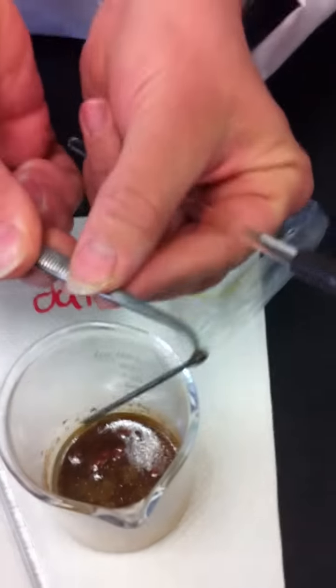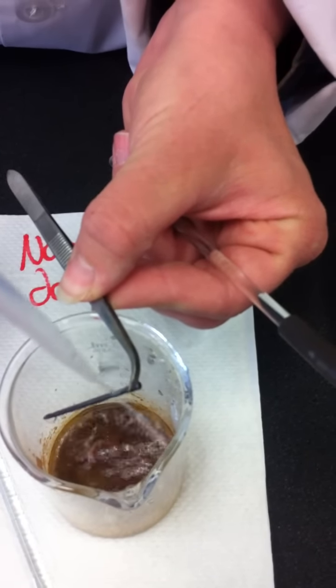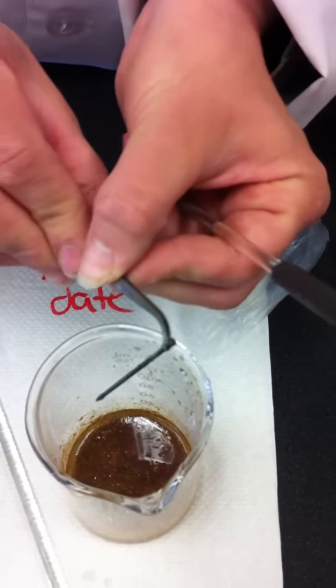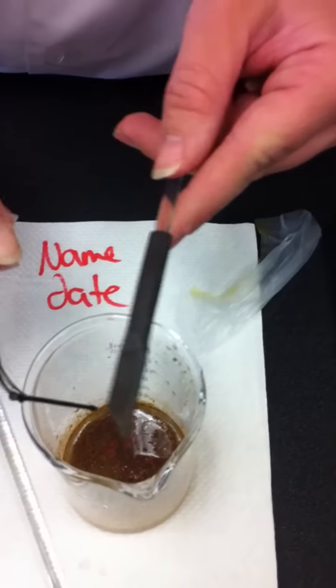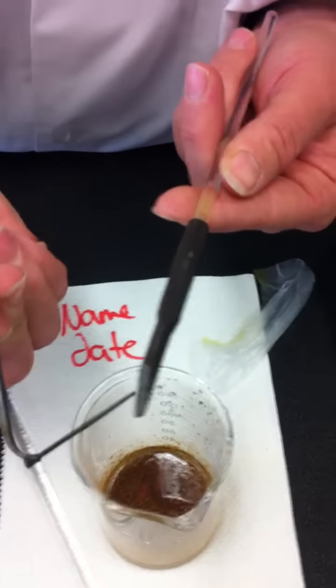Okay, so take a look at that nail. It's got some precipitate on it. So I'm going to wash it a bit with distilled water. Oh, it's coming off nicely. And I'm just going to look at it, make sure I'm happy. Oh, it looks really clean, actually. A little surprised by that. Okay. So I'm pretty happy with that.